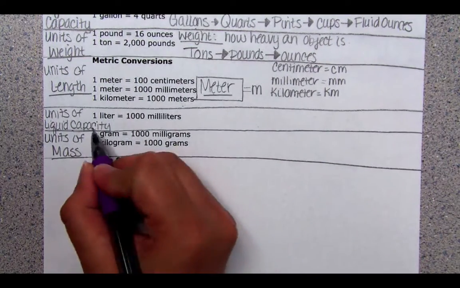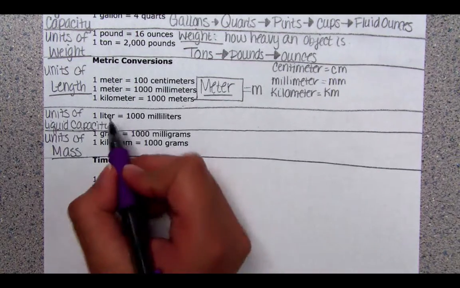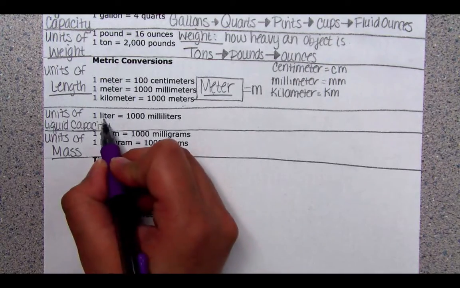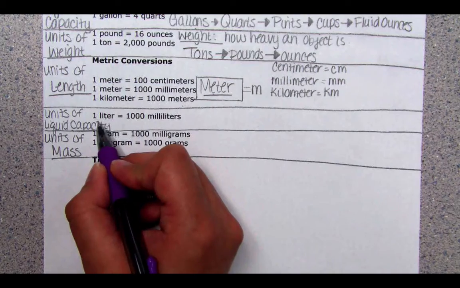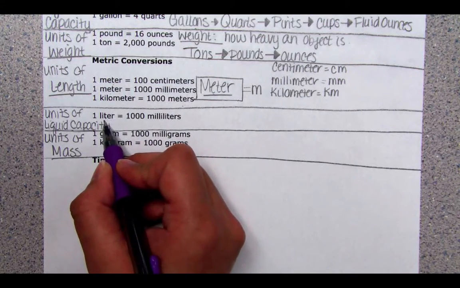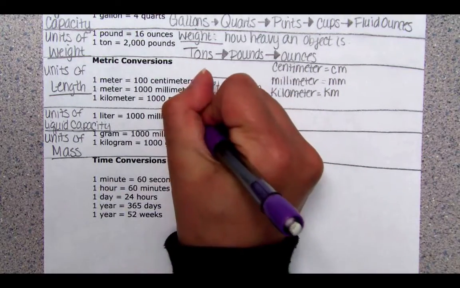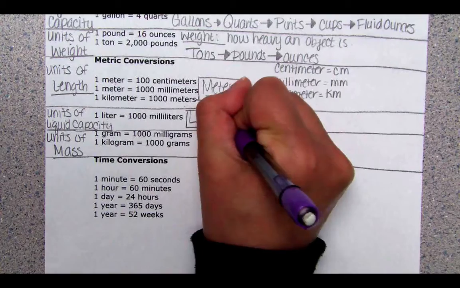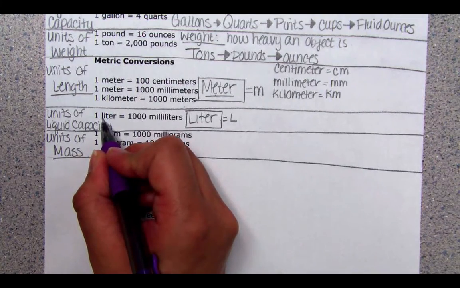Okay, so now let's take a look at the units of liquid capacity. So with the liquid capacity, we have liters. Okay, that's our base word. So for the length, it was meters. For liquid capacity, it is liters. So you're going to put a prefix in front of the word liter. So we have liter is our base, and the abbreviation for liter is a capital L. The reason it's a capital L is because a lowercase l can often look like a 1.